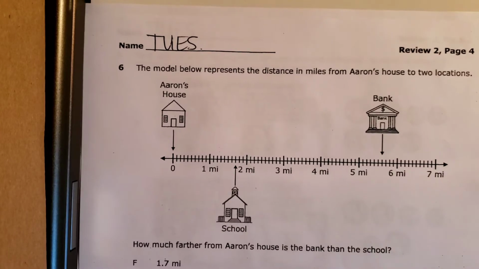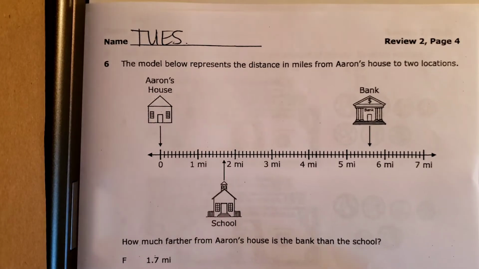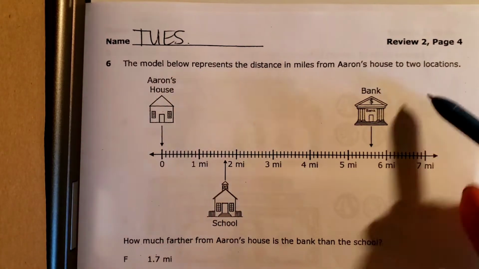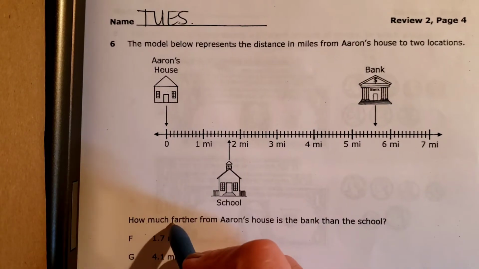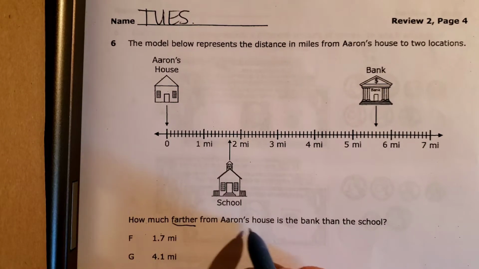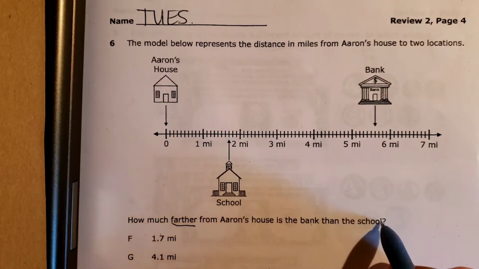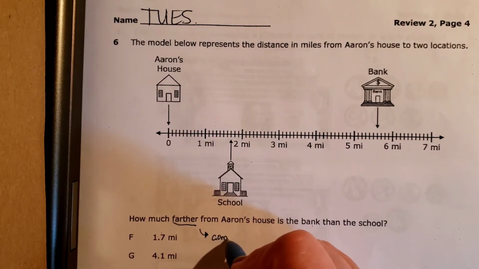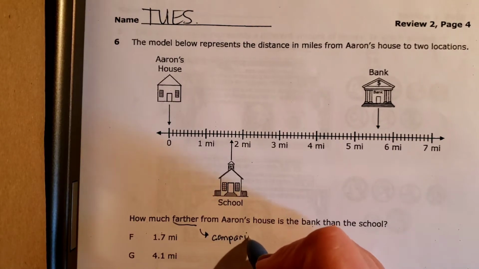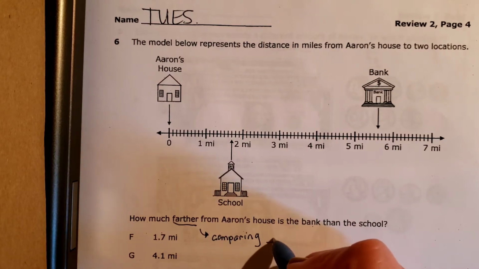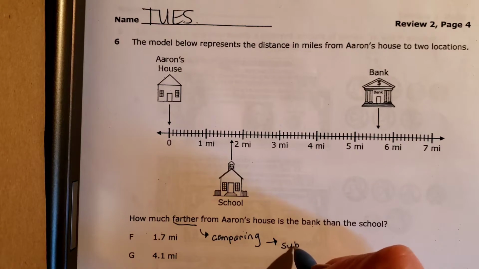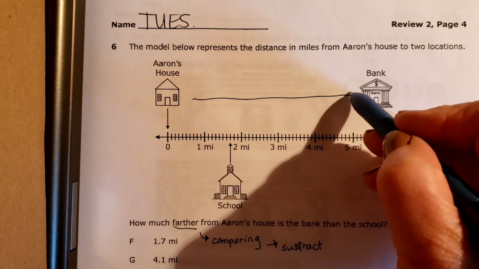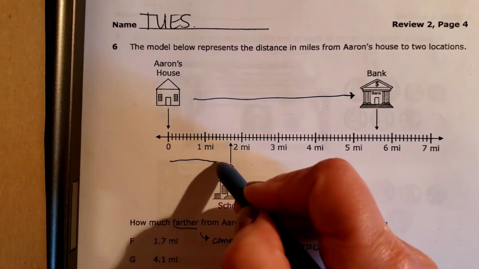All right, number 6. This is a model going from Aaron's house to 2 locations, the school and the bank. They want to know how much farther from Aaron's house is the bank than the school. So right now I know this farther means I'm comparing. One's going to be farther, one's going to be closer. When you compare, you're going to subtract.